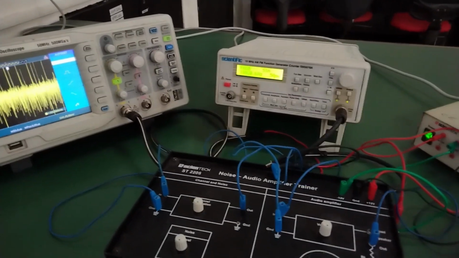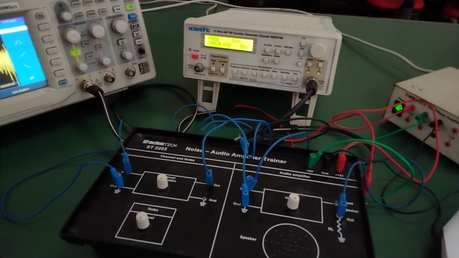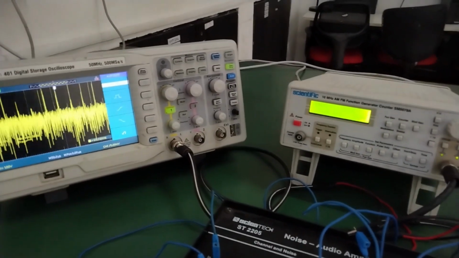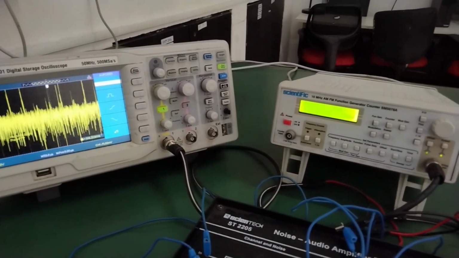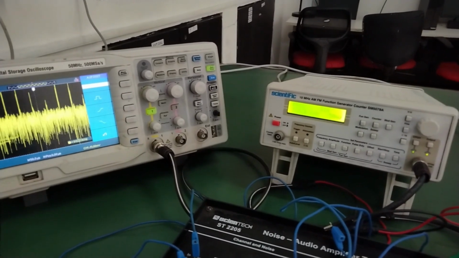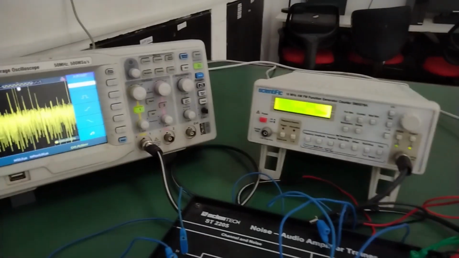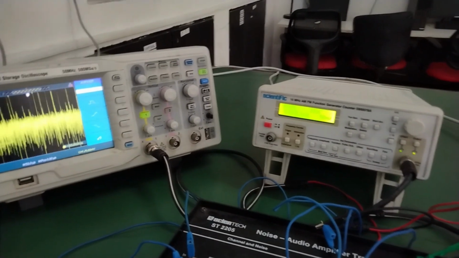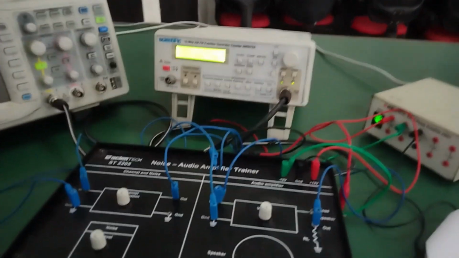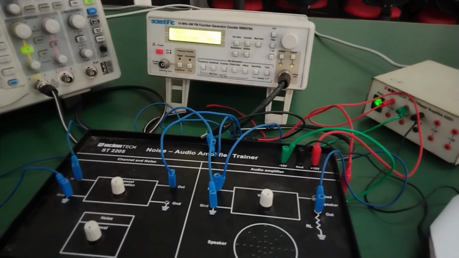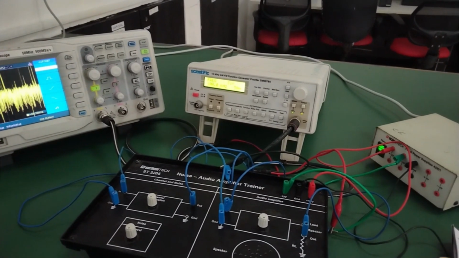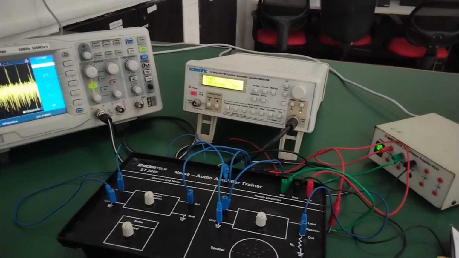Leave the noise level potentiometer as it is and observe the output of the audio amplifier block. Take the difference between the voltage with noise and voltage without noise at both the input terminal and output terminal. Now calculate the SNR and also calculate the noise figure. I will attach the formula at the end of this video. This was the last experiment on the noise audio amplifier trainer ST2205.